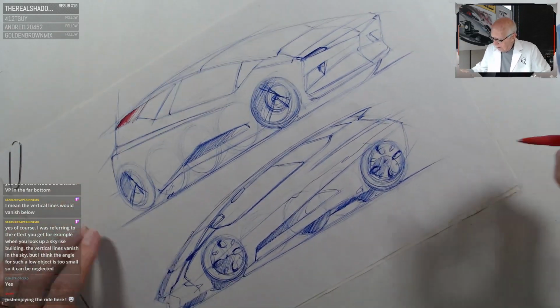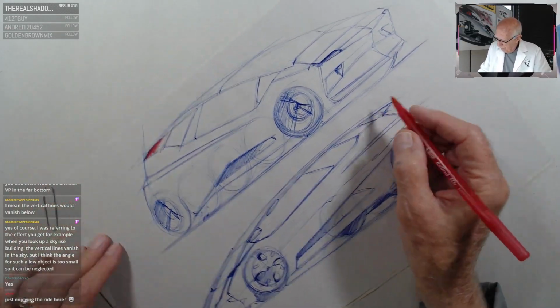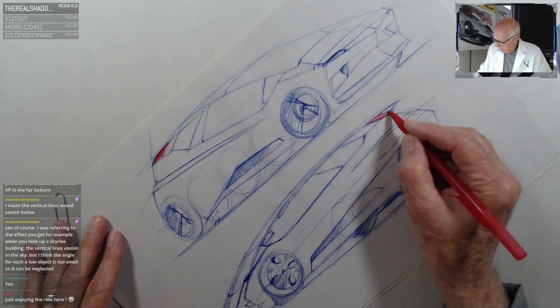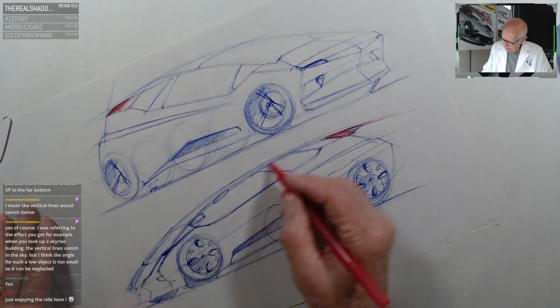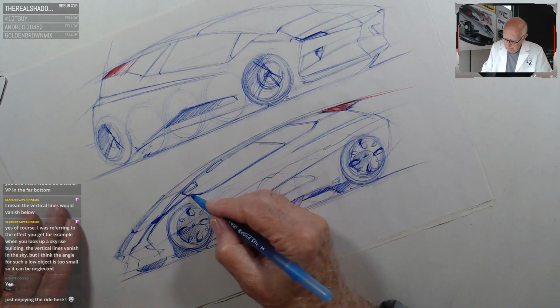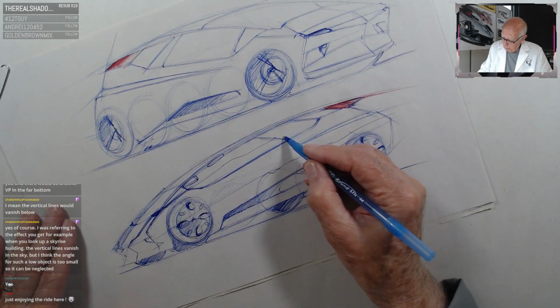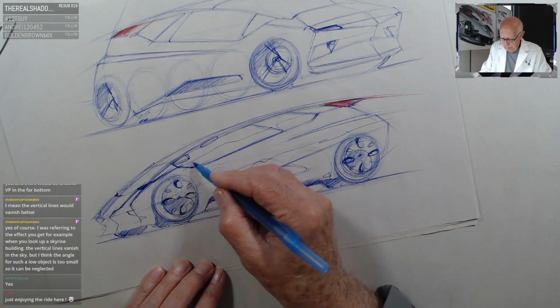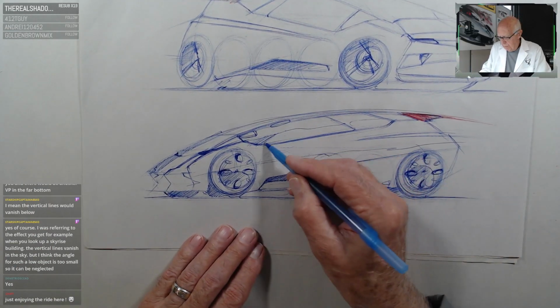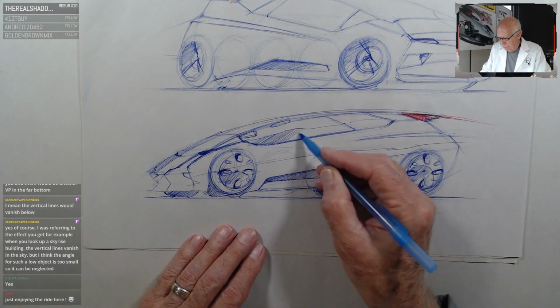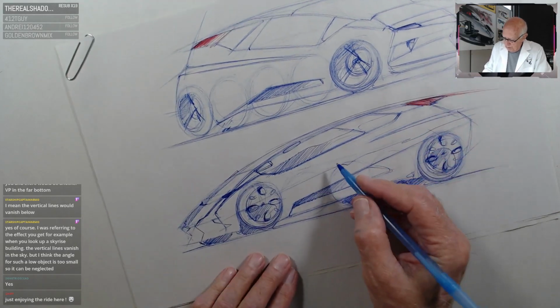And again, a little bit of color. A little bit of horizon line. Nope, let's bring this around here. Some badging.